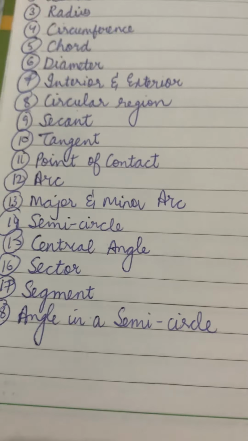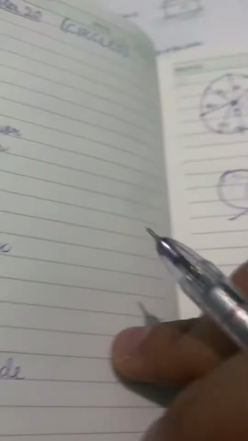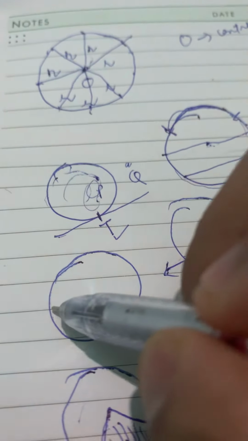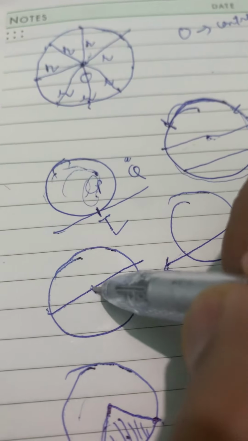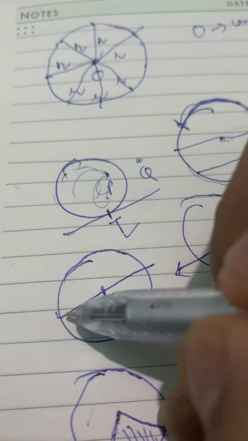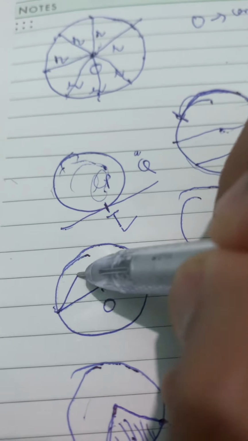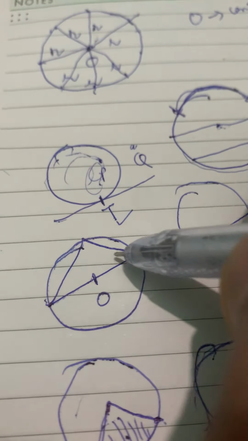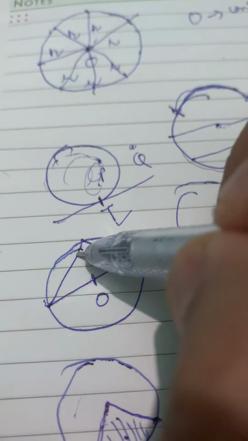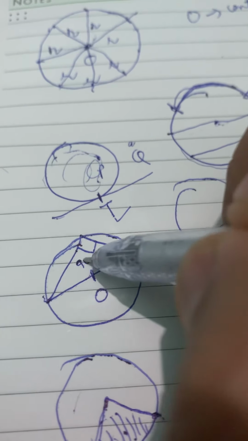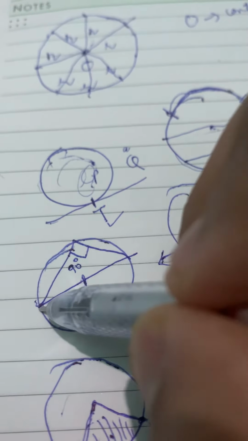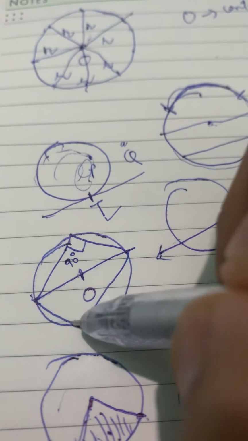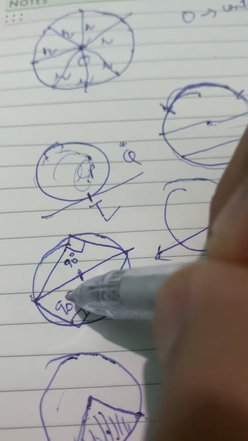Last is angle in a semicircle, which is very, very important for the sums also. Remember, suppose this is your circle, this is your diameter, which is passing through the center O. Angle in a semicircle means this angle, that is from the diameter, the angle at the circle is always 90 degrees. Here also, even if you take it down this way, see, it is again subtended by the diameter. This angle is again your 90 degrees.